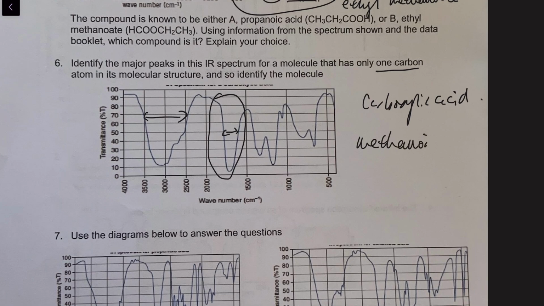Question 6. Identify the major peaks in this spectrum for a molecule that has only one carbon atom. So only one carbon. And you see this very broad absorption. Also, the C=O double bond. So you know it is an acid, so it is a carboxylic acid. Only one carbon atom, so it is just methanoic acid.